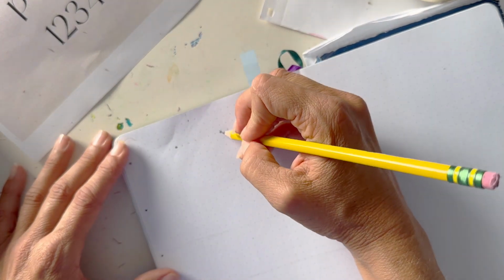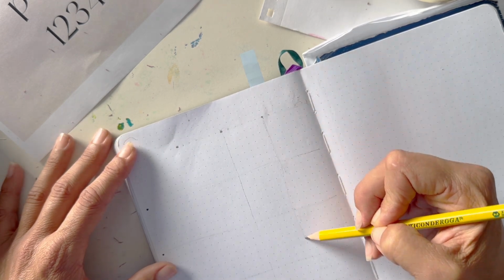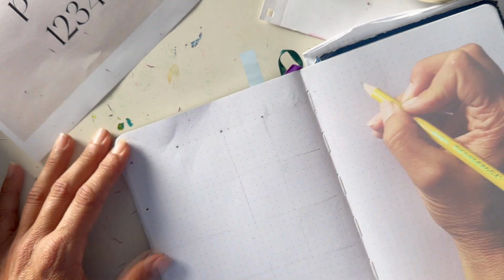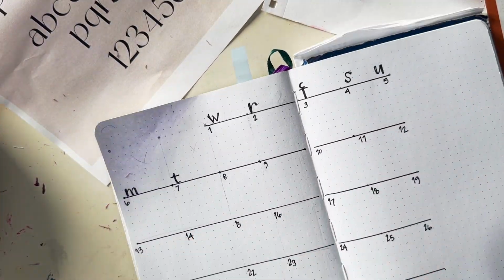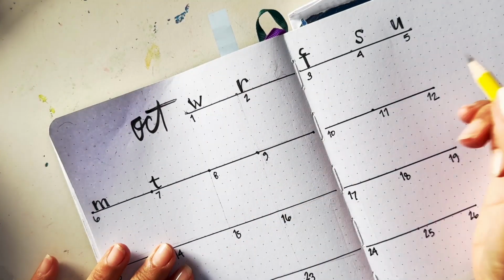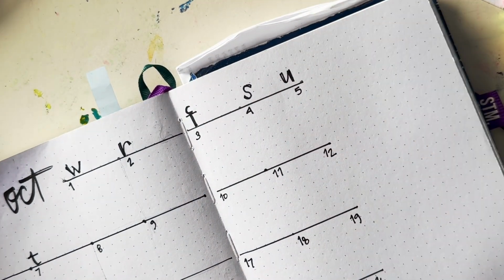So I'm creating just a simple layout right here that's going to include each day of the month. I'm going to have some extra space for including other notes and things, counting out so that I have the appropriate days of the month for October. Once I've done that, I'm going to go ahead and number all the days so that towards the end of the week, I have this kind of nice open space.